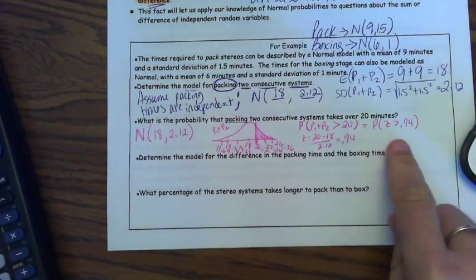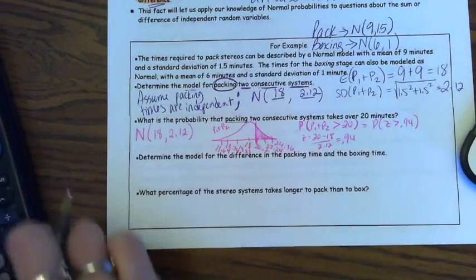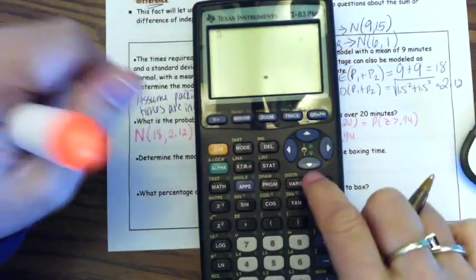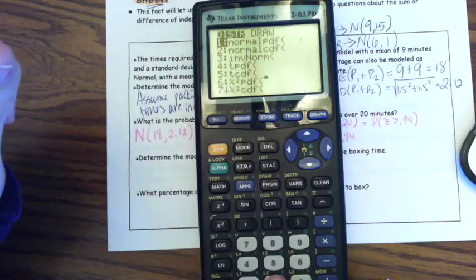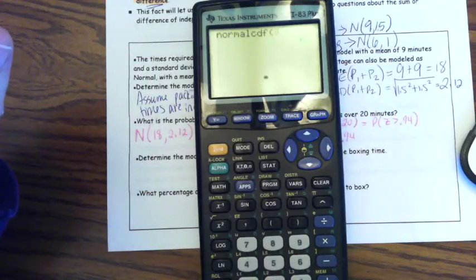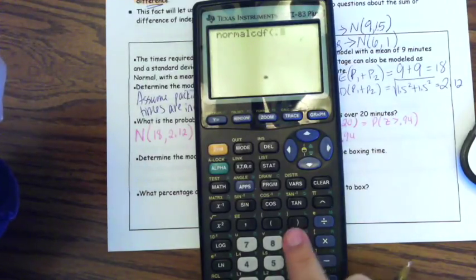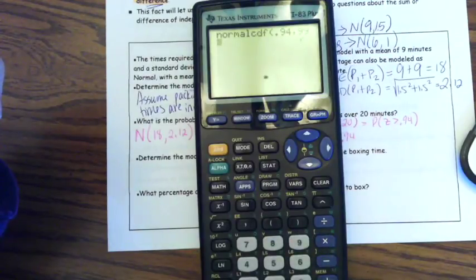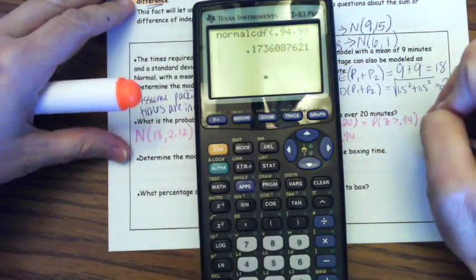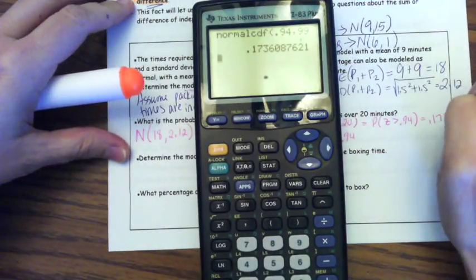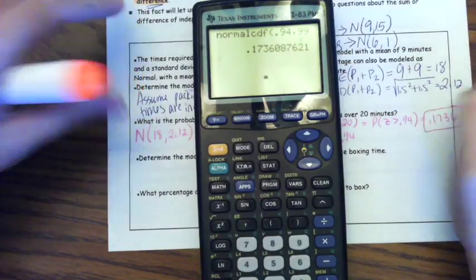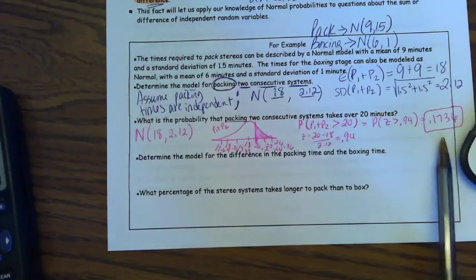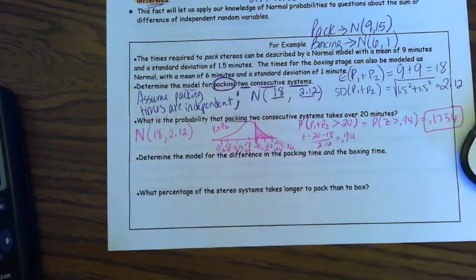And to get that answer, you can use your table if you know how to use your tables, or you can use normal CDF, second vars, number 2, over 0.94 means 0.94 to infinity, and we get about 0.1736. So the probability of taking more than 20 minutes to pack two systems is about 17%.